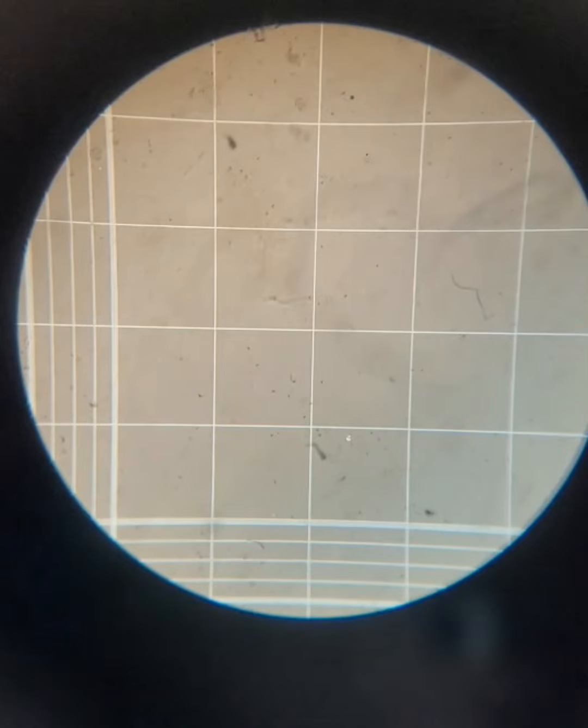Hello everyone, let's visualize WBCs in improved Neubauer chamber under low power. Now, charged improved Neubauer chamber that is placed in low power and WBCs are counted in WBC counting squares. These are WBC counting squares.